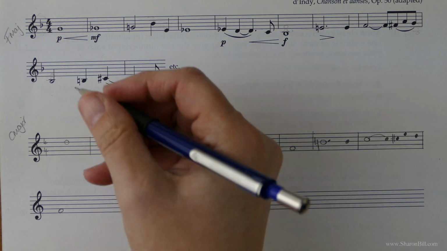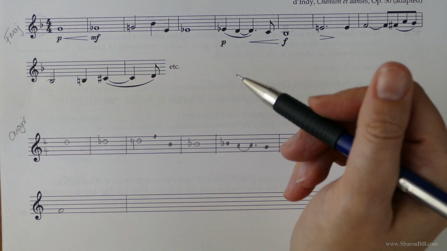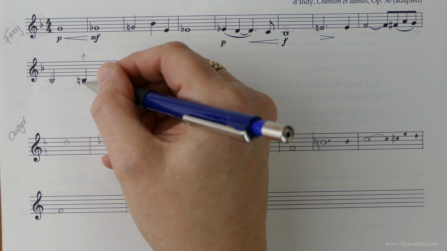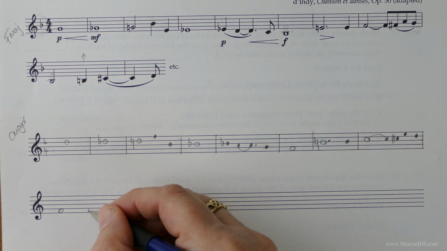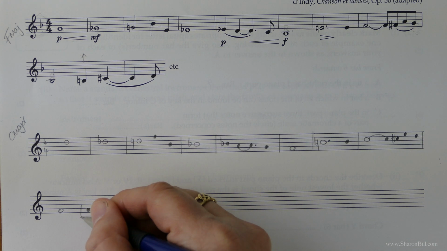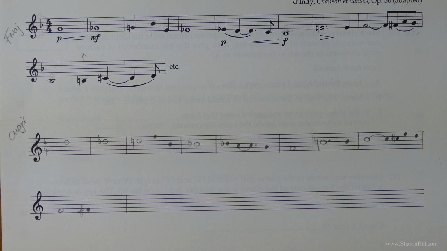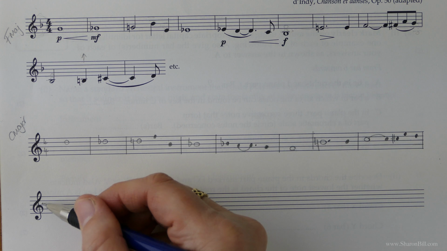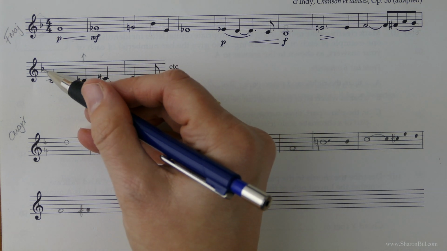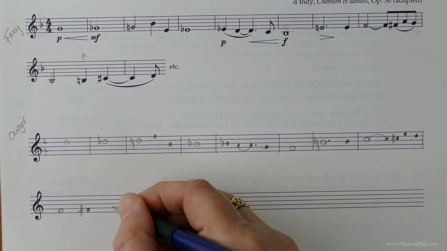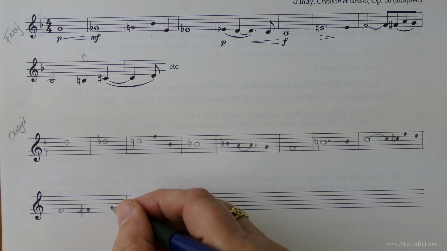So same note again. Now here, this is a natural sign that is raising from a B flat to a B natural. Now here, this is an F natural, and so in order to raise that, we have to use a sharp sign to raise it by a semitone. It's no good just adding a natural sign because we've no flat here to raise, and so we're just raising it by a semitone. And then up a step, that is also raised, so G natural raised by a semitone is a sharp.